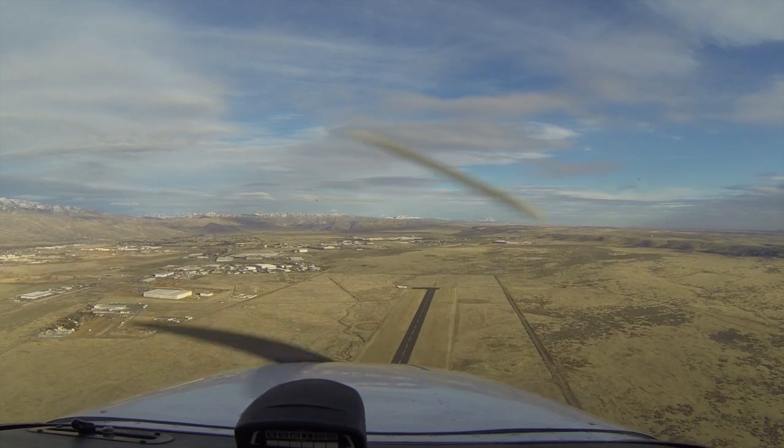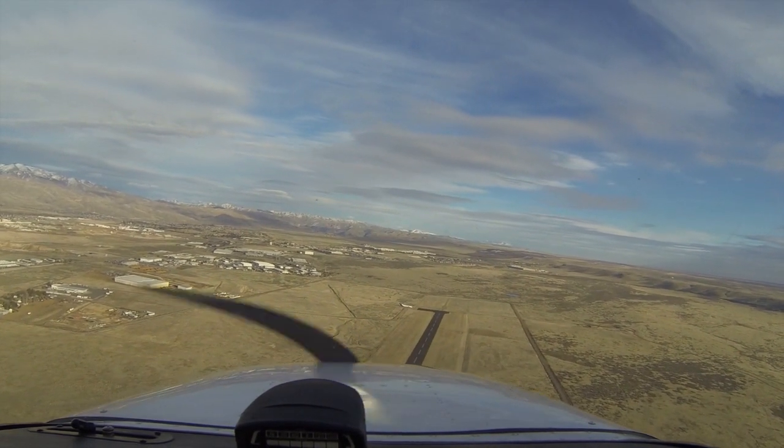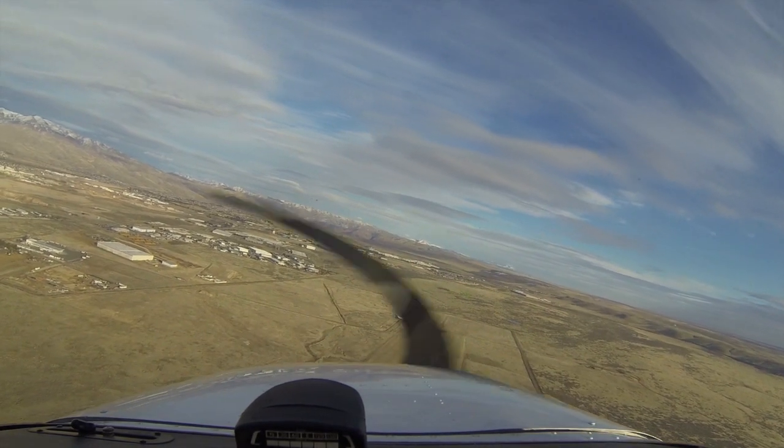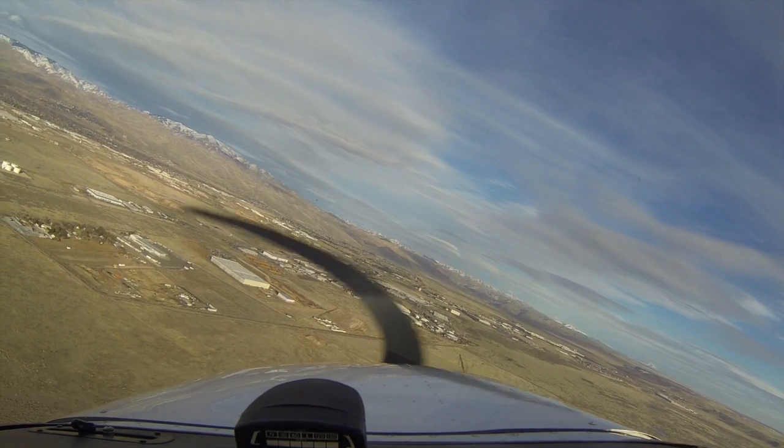Right. So usually I turn over those barrels right there, the big tanks. Okay. I'm going to turn a little bit sooner. Right, because we're going to get blown. Yeah. So there we go.